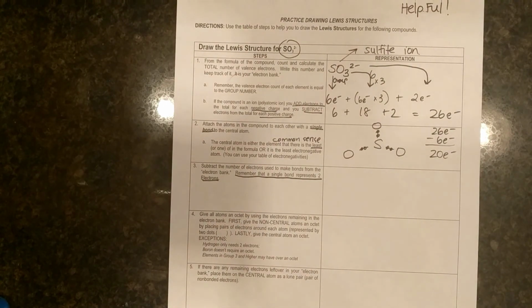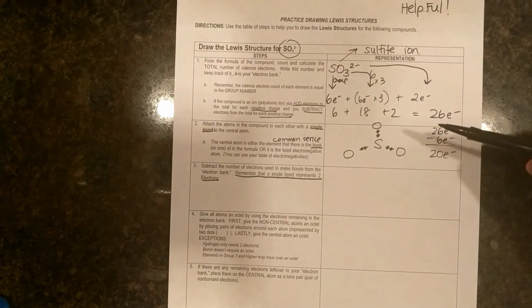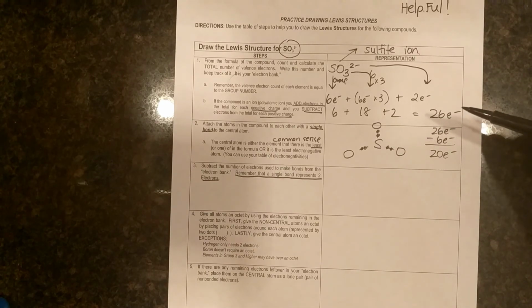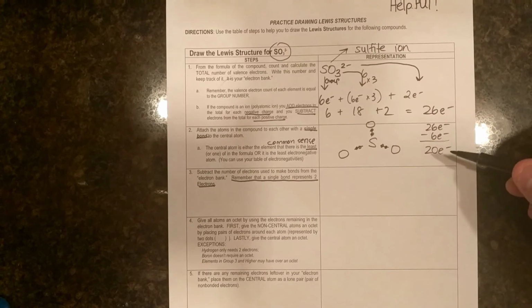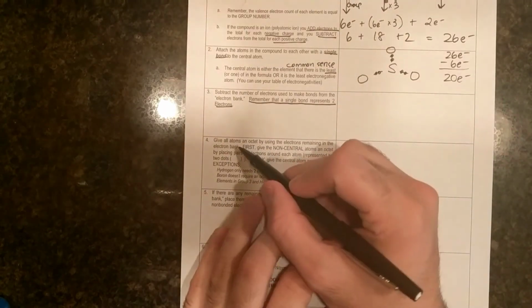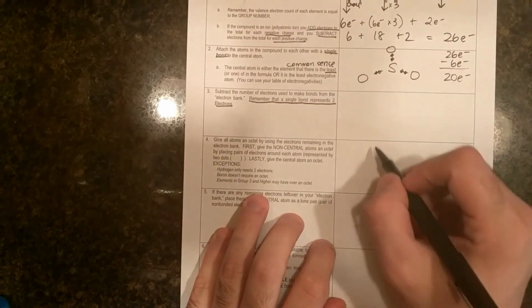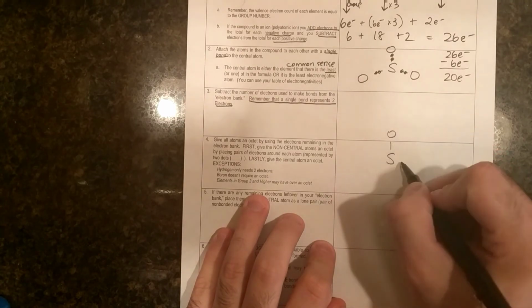Okay? Now, whenever you're making these Lewis structures, the bonding electrons are all valence electrons. So we are not doing anything else. We're not going to have any more than 26 electrons in the structure, right? The core electrons do not bond. They are on the inside. They're closest to the nucleus. The valence electrons are the ones that do the bonding. So now my next step is give all atoms, so I'm going to redraw it, right? I'm going to do this again.